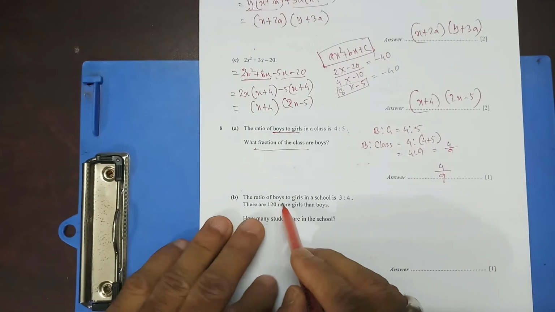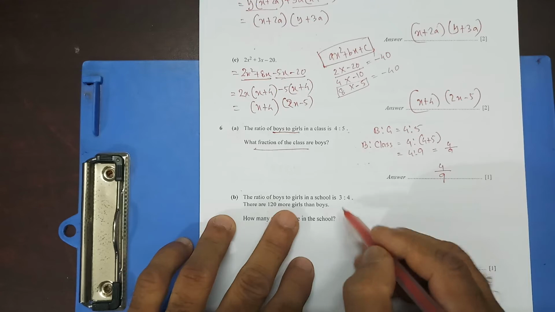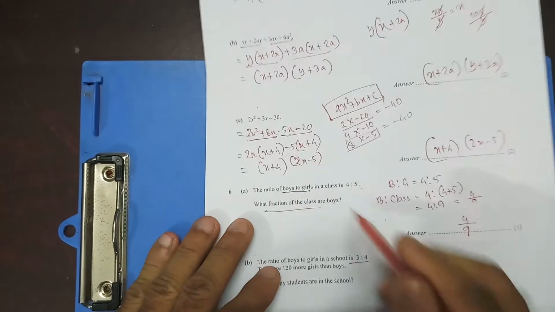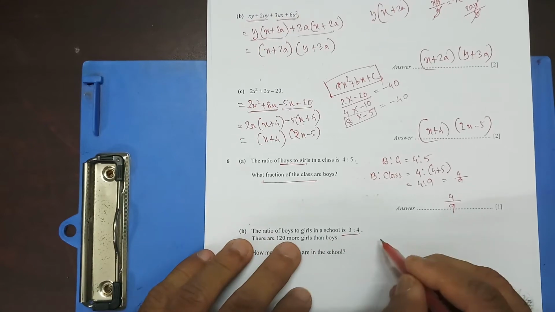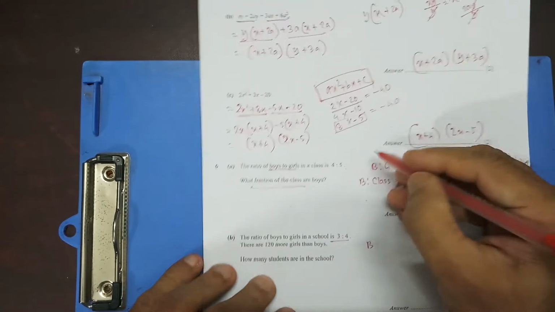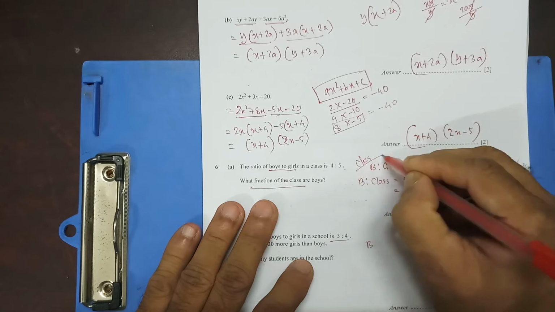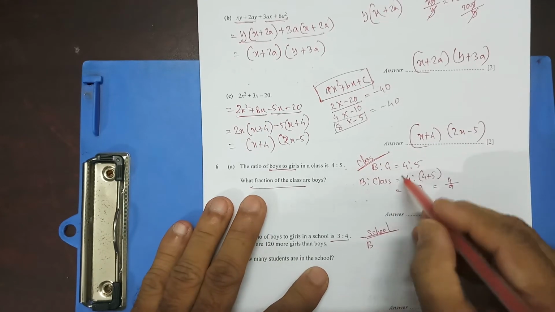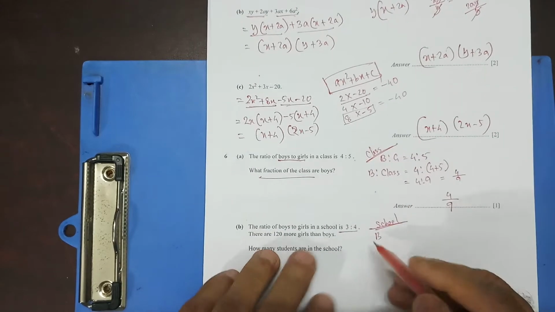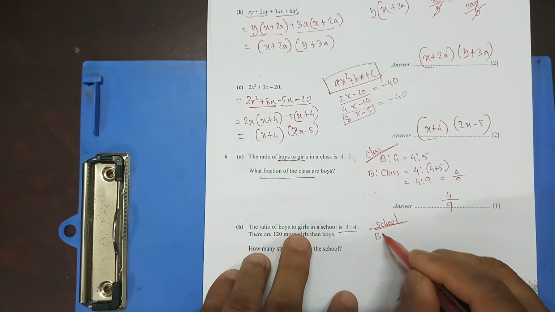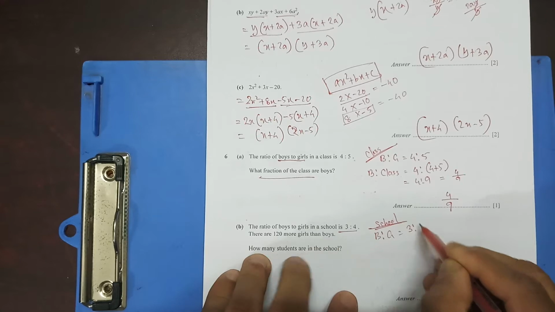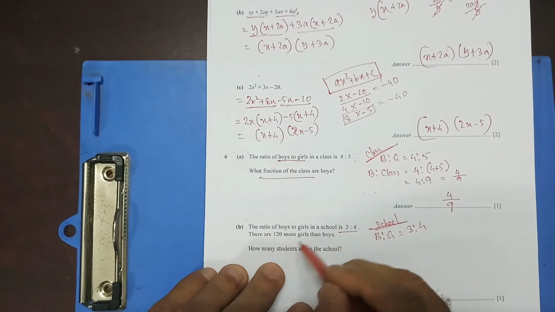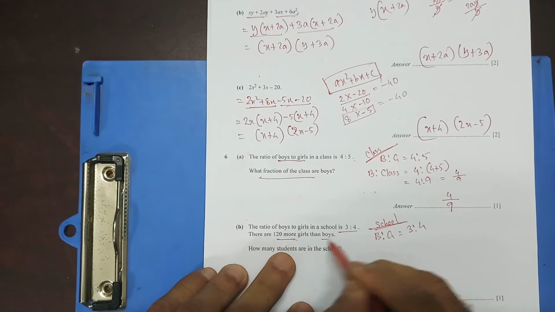Now, the ratio of the boys to girls in the school is 3:4. Okay, the ratio earlier was in the class, and this is in the school. So I can write down here class, a particular class, and here the school. So don't get confused that once it says 4:5, now it says 3:4. So boys to girls is 3:4. And there are 120 more girls than boys.